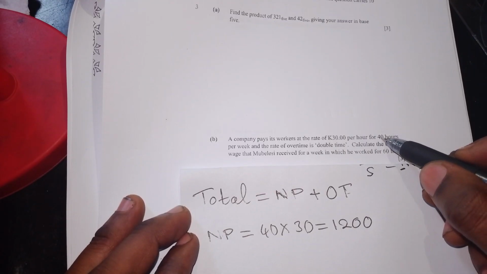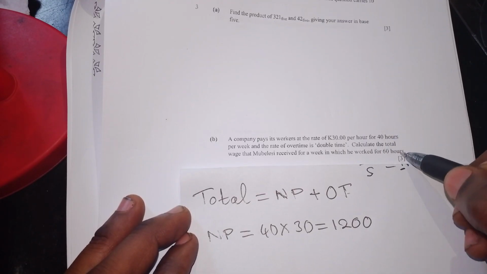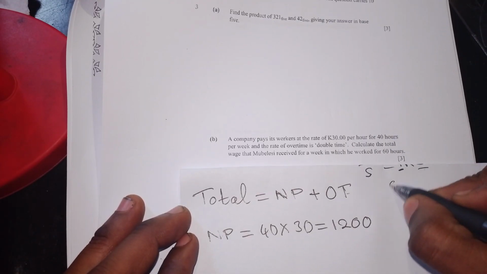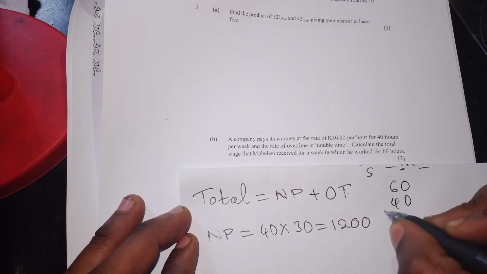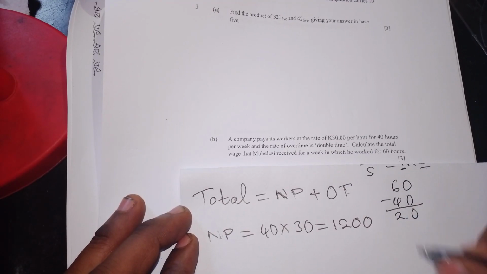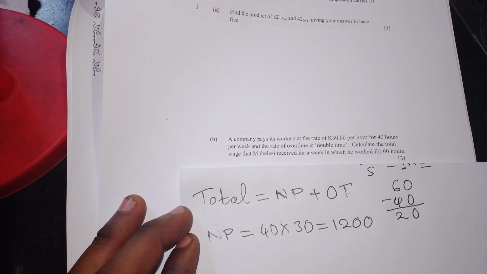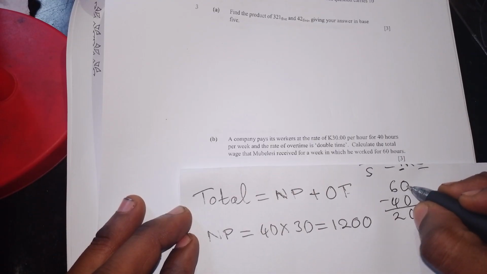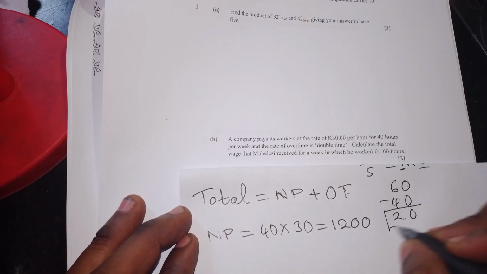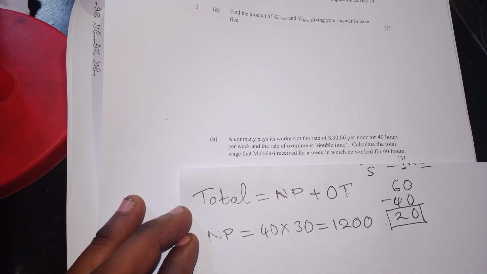He was supposed to work for 40 hours, he worked for 60 hours. So that means he worked for some extra 20 hours when you subtract. Yeah, because he worked for 60 hours, he was supposed to work for this. So that means the other time is considered overtime.